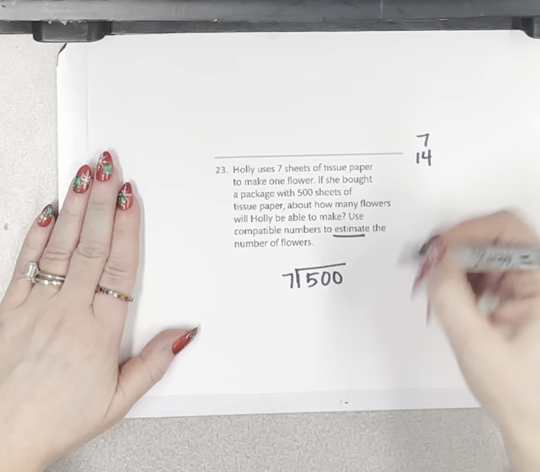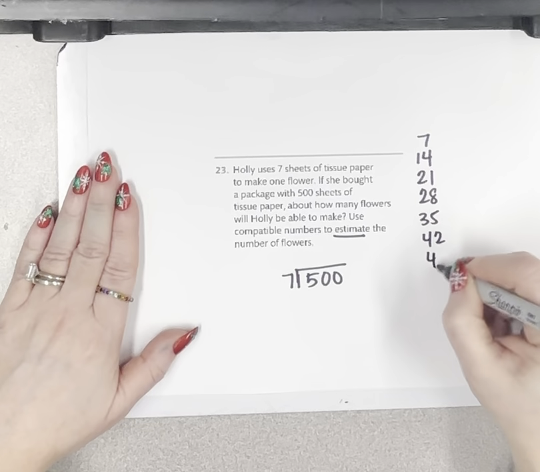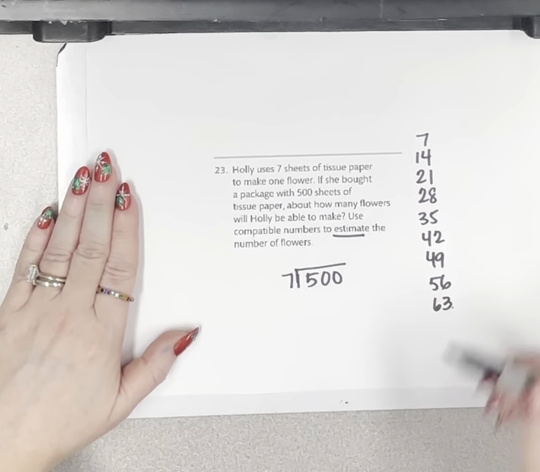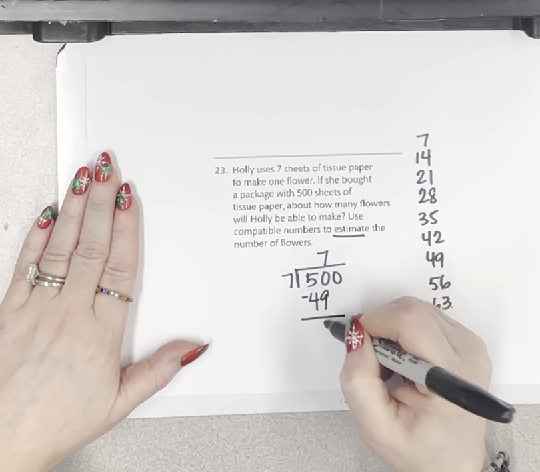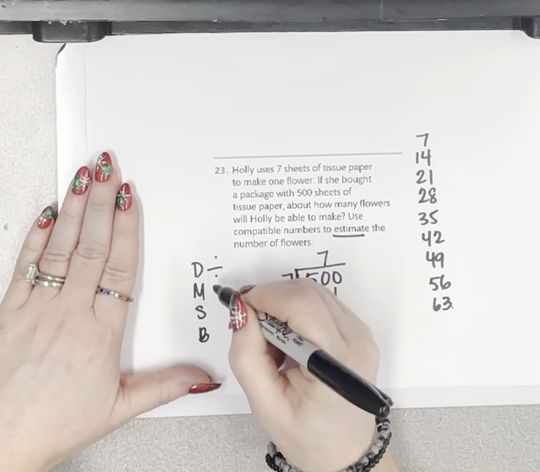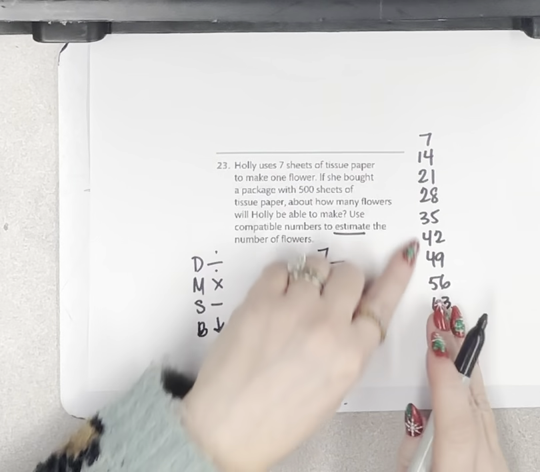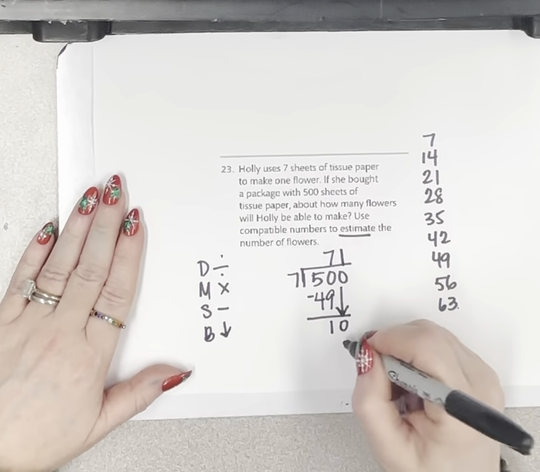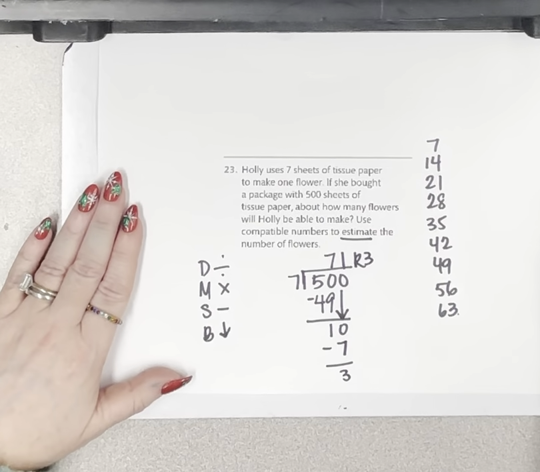So I'm going to write out my 7s. And the more you write this out, the better you're gonna get. I promise. Okay, so what times 7 is close to 50? Ooh, 49 is really close. Multiply, then I subtract, and I bring down. The steps remain the same. Just follow the steps. Now, what times 7 is close to 10? 7 times 1 is close to 10. 1 times 7 is 7, and then I subtract. So she can make exactly 71 flowers.